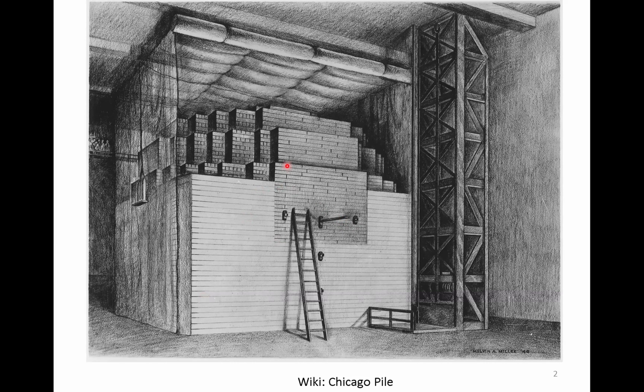So it's a rather crude setup, but it gives you a very good physical understanding of what goes into a nuclear reactor. There are very good documentaries available on YouTube. I suggest you view them to get a good understanding.